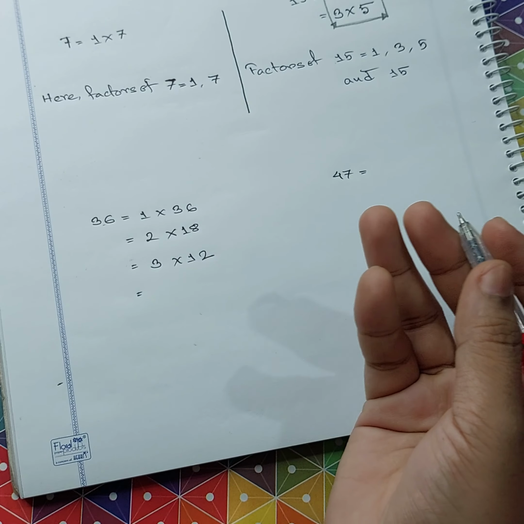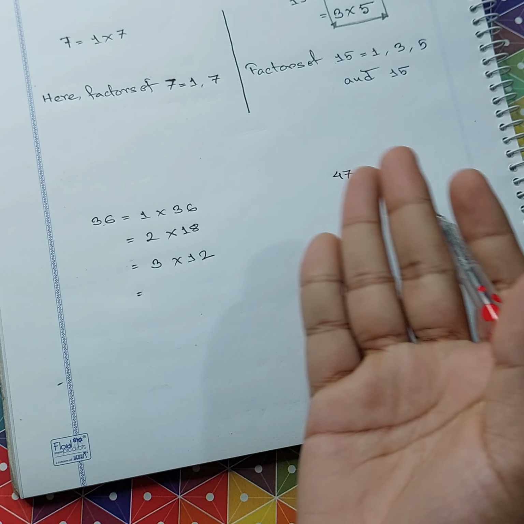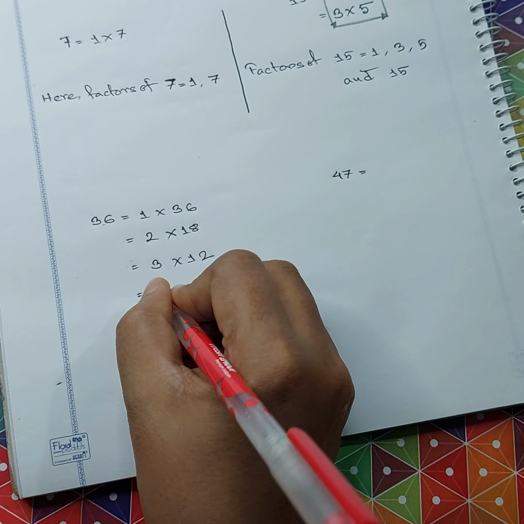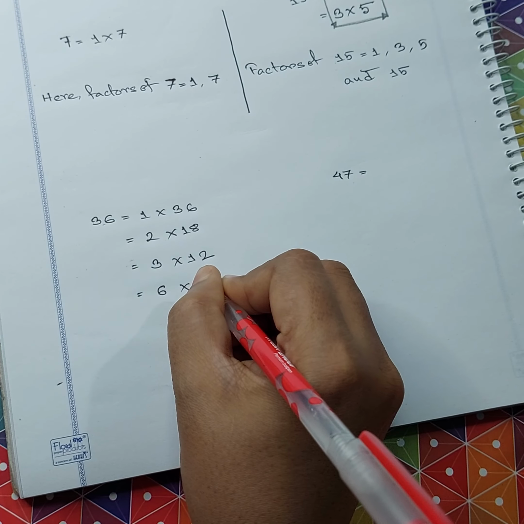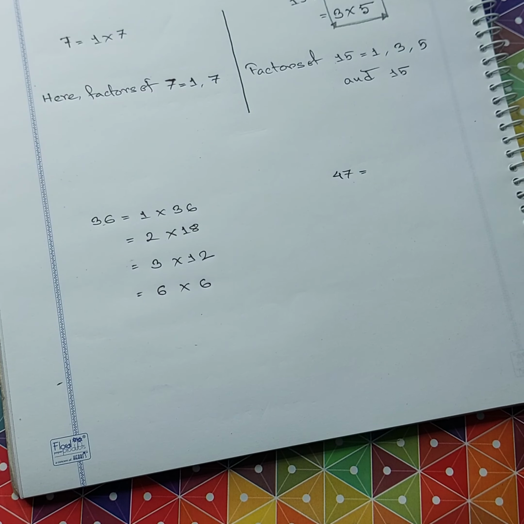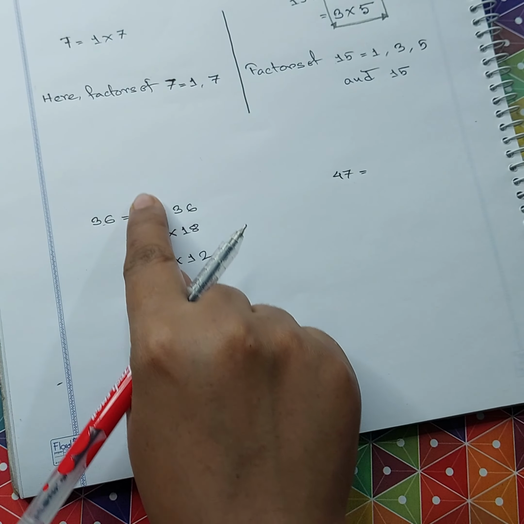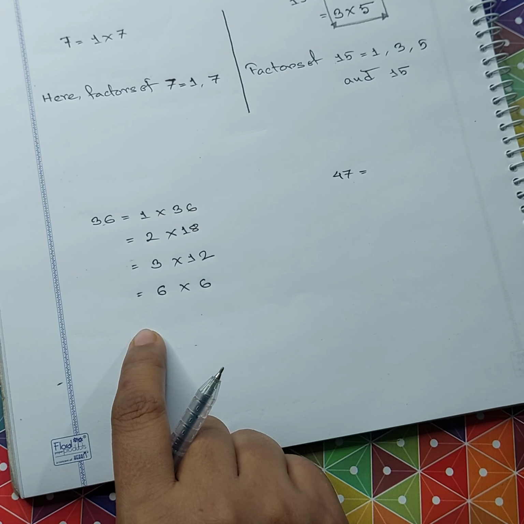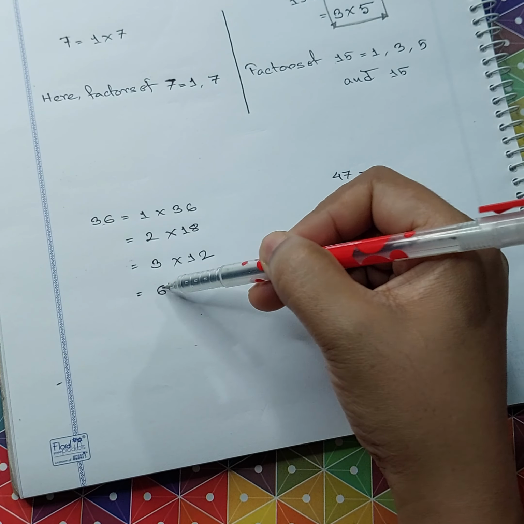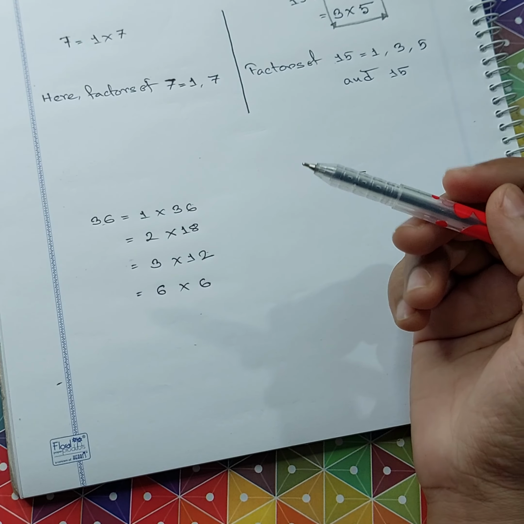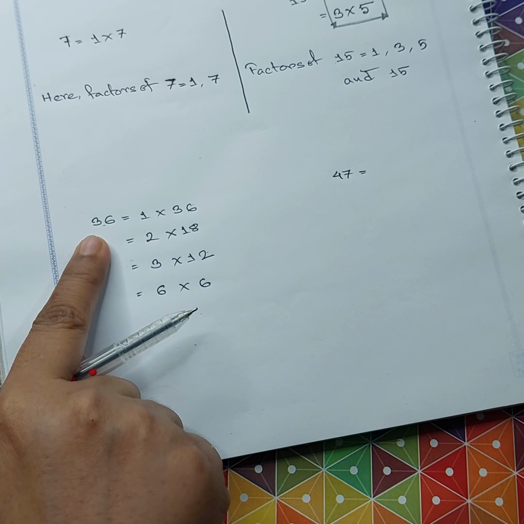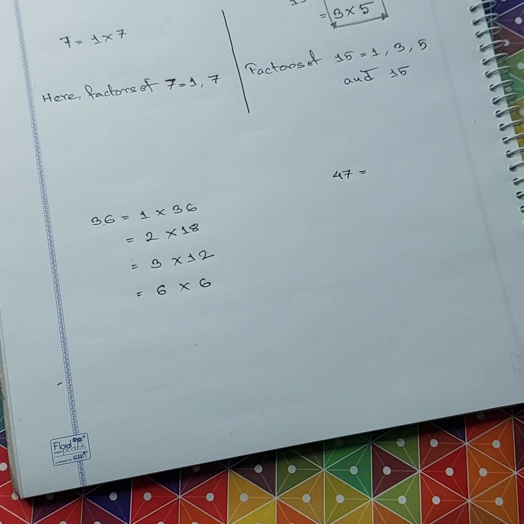Let's go for 6. You can do that, right? You can divide 36 with 6. Yes, it's very easy. Yay. See, this is the list. It has, mashallah, how many? 1, 2, 3, 4, 5, 6, 7, 8. 8 factors. 36 have 8 factors.